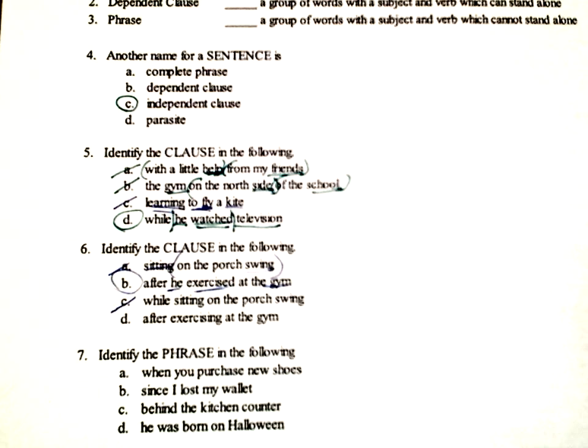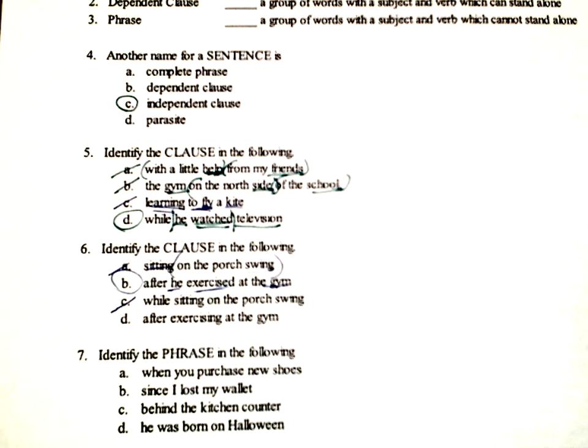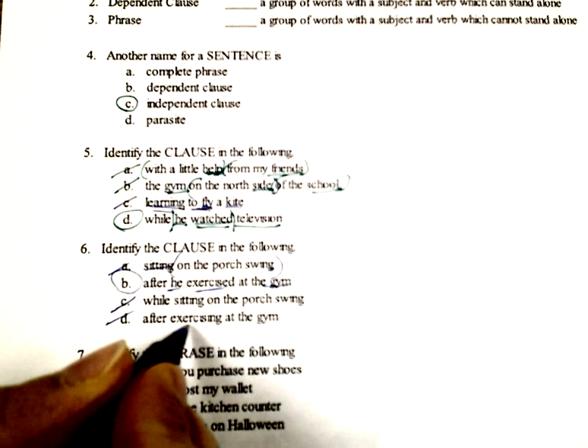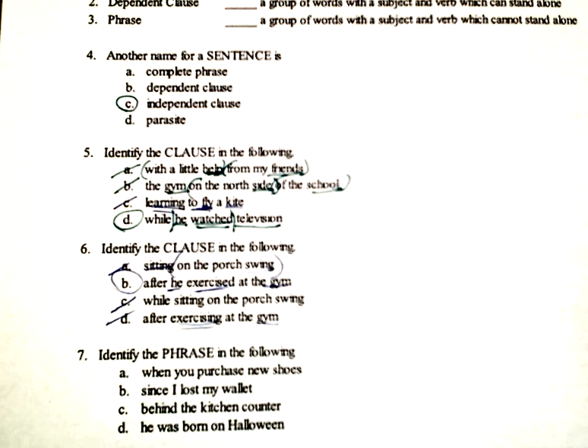After exercising at the gym, this is similar to B, only we've taken out the person who has exercised, which then makes it a phrase, right? If you don't have the person who's doing the action of the verb, it cannot be a clause. So we have exercising and we have gym, but of course gym's not doing the exercising. Gym, G-Y-M, not J-I-M as in the name Jim.